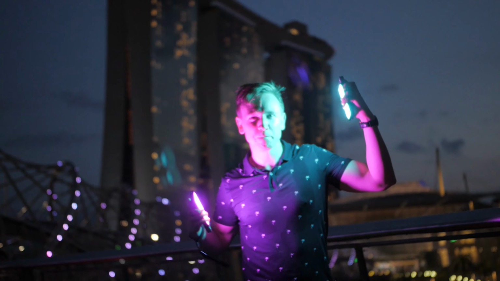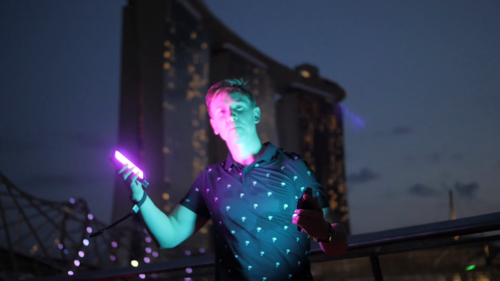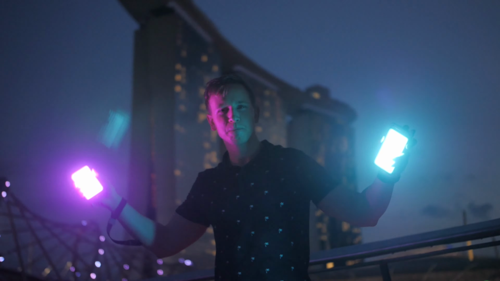Additionally, you can bring your own lights. I have a video up here about the lights that I like to use. You can mount these tiny lights on your camera, and they emit really nice soft light, so you can light up your subject properly. So that's it for my low light video.